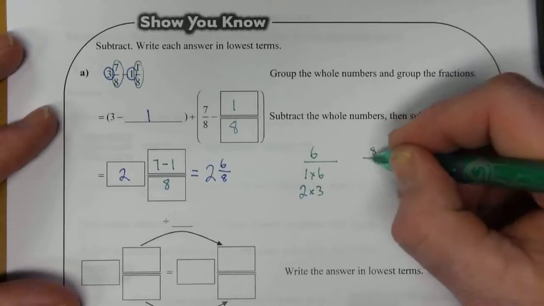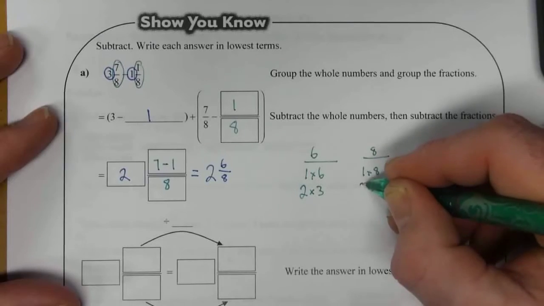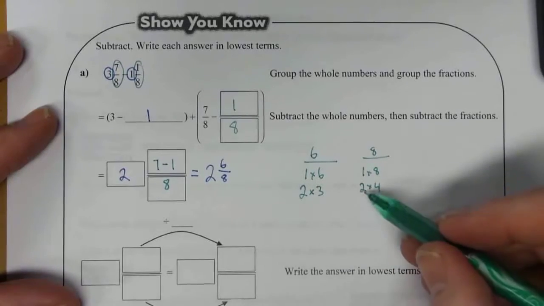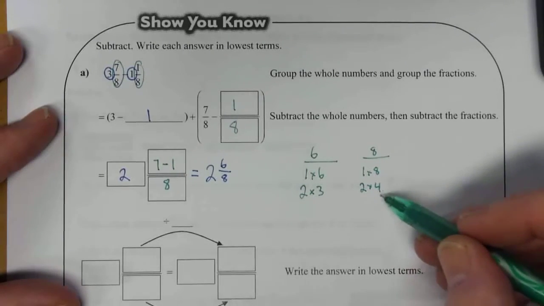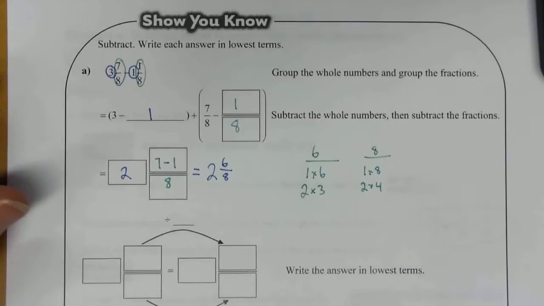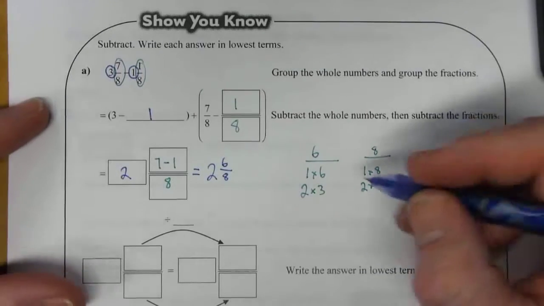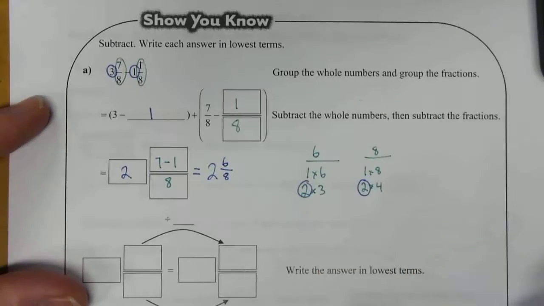And now for 8, I've got 1 times 8. I've tested 1, test 2. 2 times 4 will give me 8. 3 does not go into 8 evenly. 4 is already in the list, so my two factor towers are now done. Take the largest number off of both lists, which again, like before, happens to be 2.